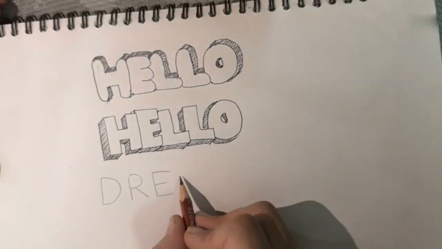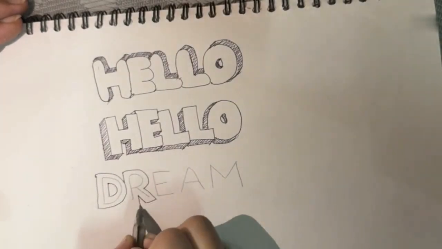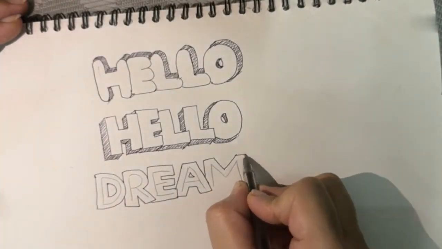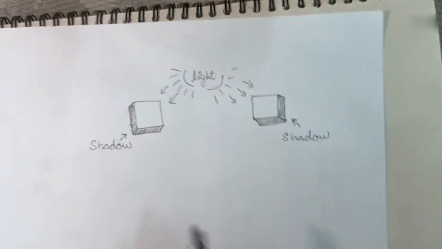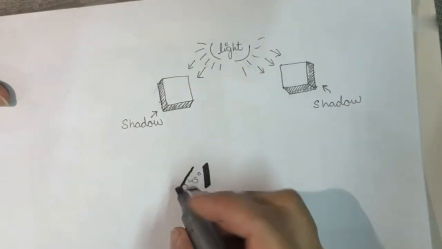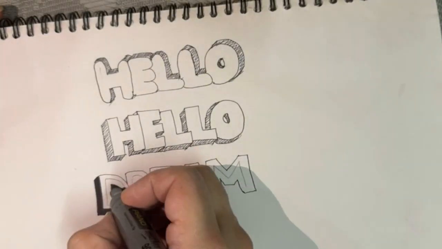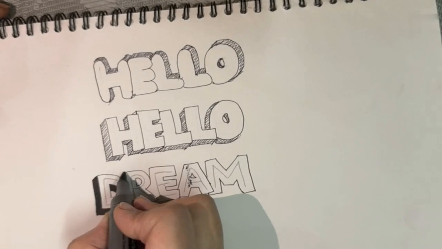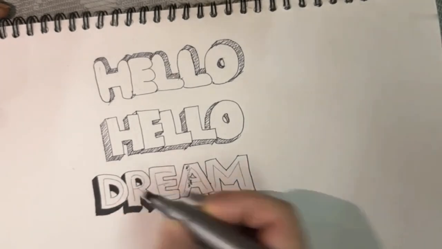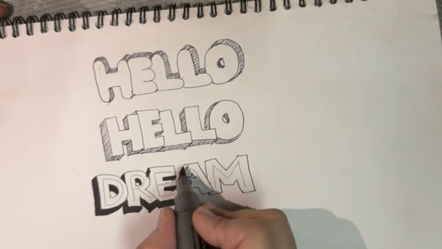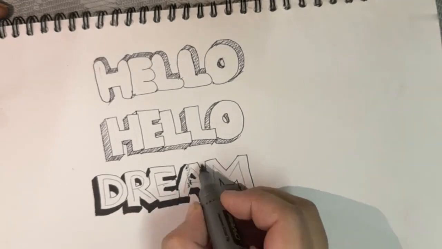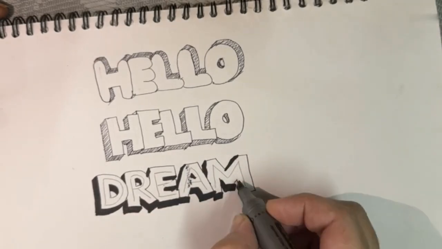There's another easy trick to get that 3D look. Just hold your marker at a 45-degree angle and draw perpendicular lines from the edges of your letters, just like we did before with the shadows. The best part, you don't even need to fill them in this time. Just the outlines are enough to create that 3D illusion.